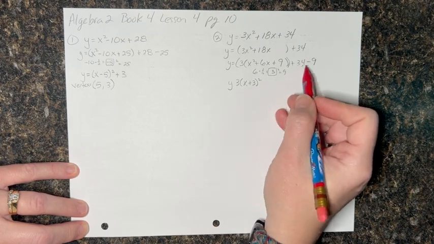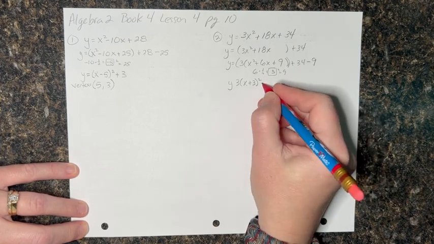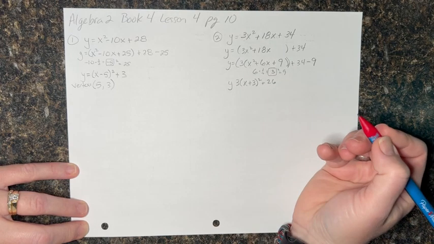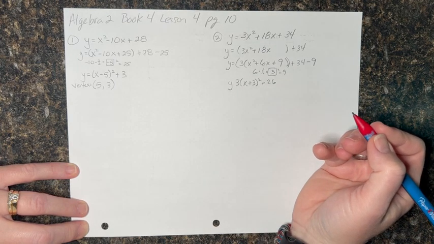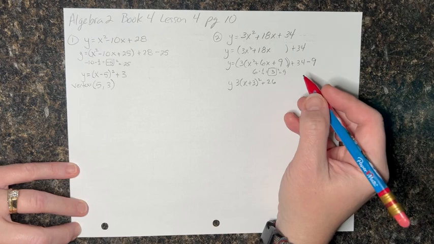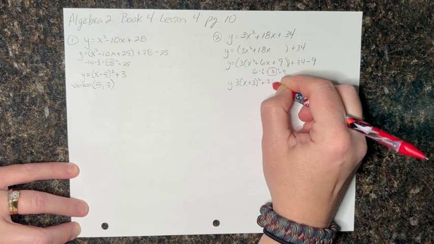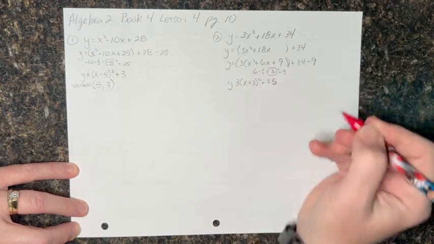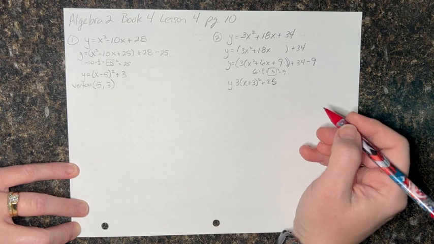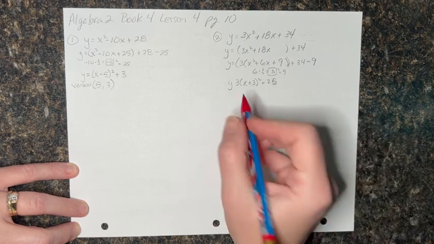And then what do I have over here? 34 minus 9 is 26, right? Is that right? No. Wait a minute. That doesn't seem right. It's 25. Okay. That's correct. All right.